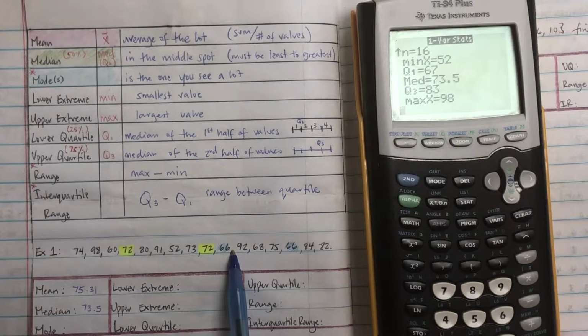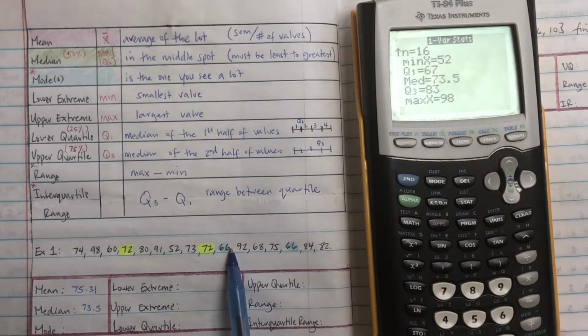So it turns out that I have two modes. That's okay. I can just write those down. So my mode is 66 and 72. Those are the numbers that I see a lot.